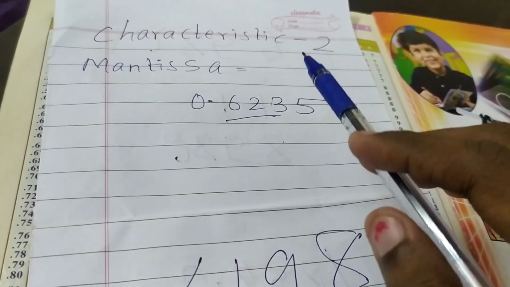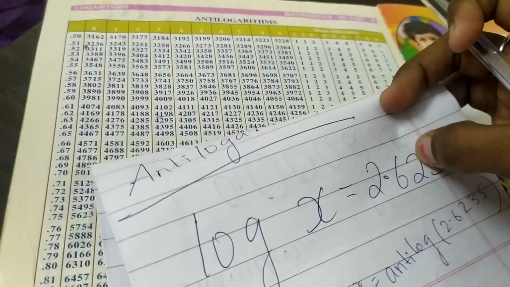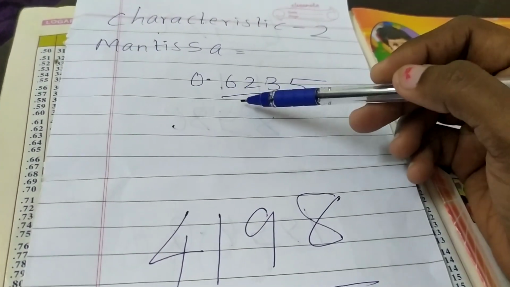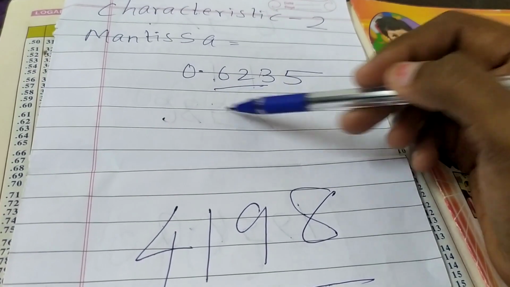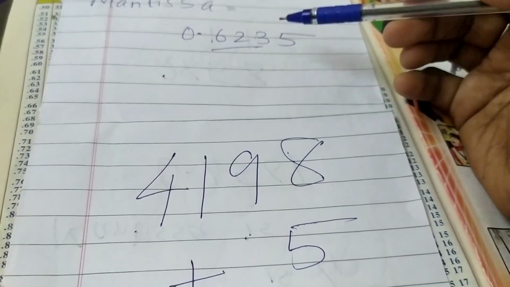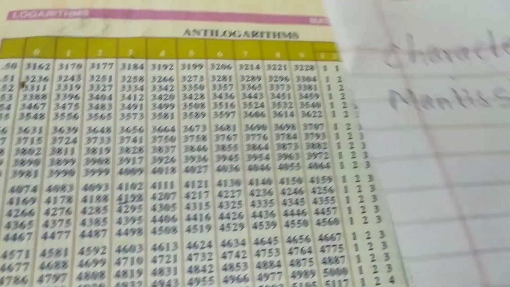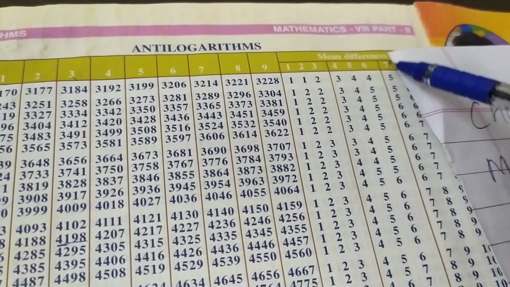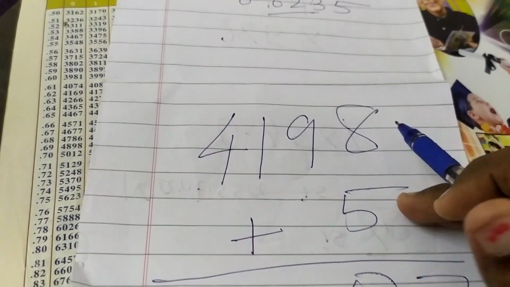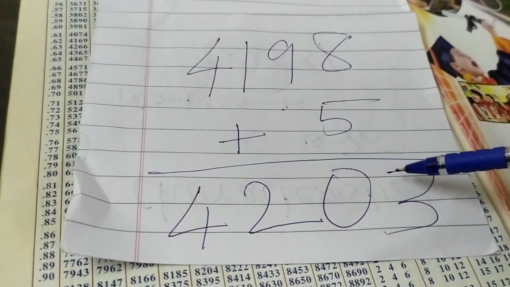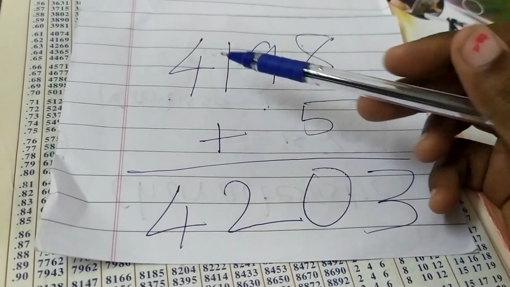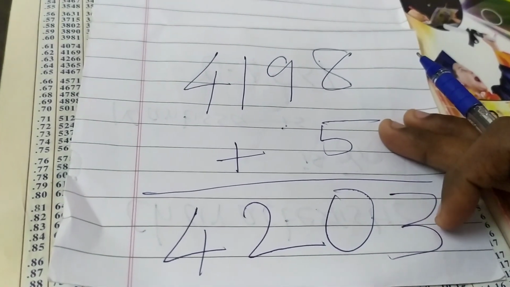So first of all you find the characteristic as 2 and the mantissa as the remaining decimal part, and then in the antilogarithmic table you find this value. The value of 0.623 is 4198. Then for the mean difference, you will have a separate column, so from that you take the 5. If you add those two numbers, 8 plus 5 gives 13, 1, 9 plus 1 gives 10, 1, 2, 4, 4203, right?